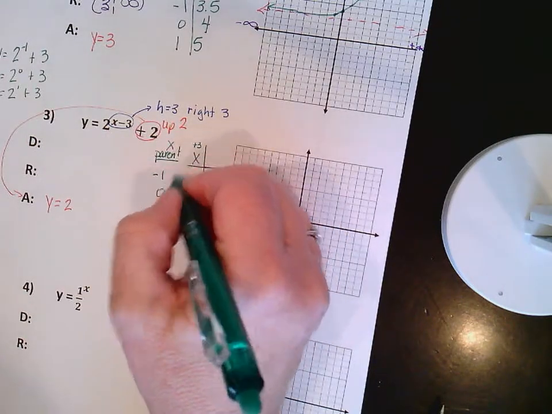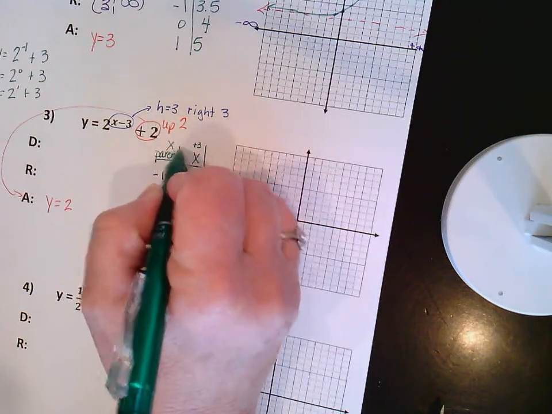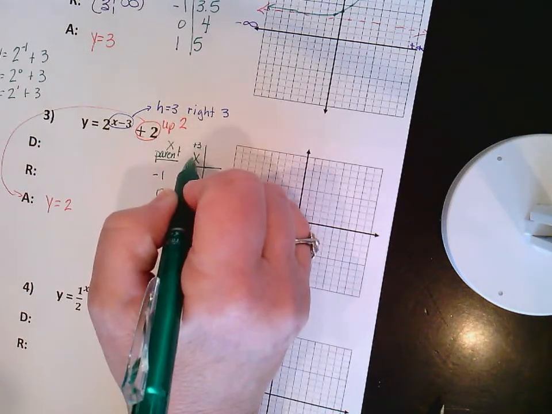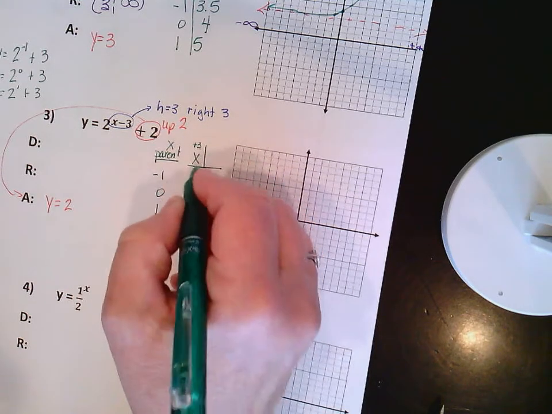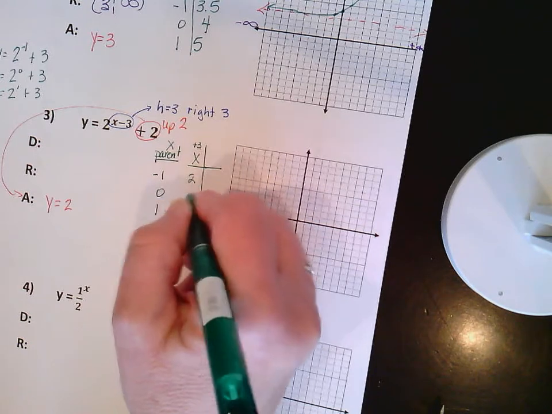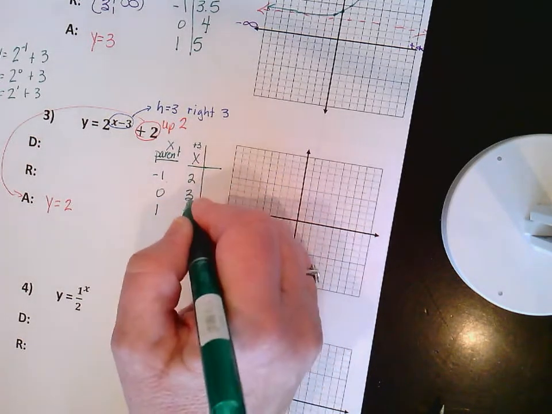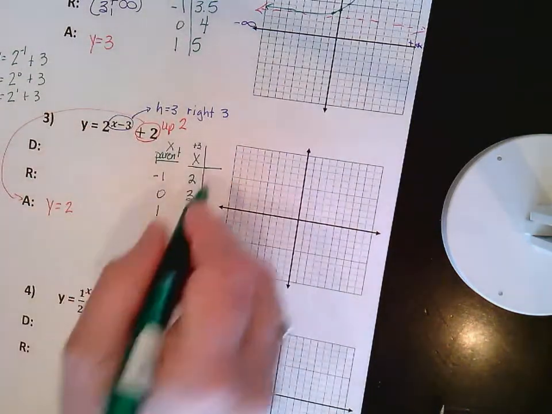My new function is to the right of the parent by 3. So whatever I used for the parent, I'm going to add 3 to it here. So I have -1 plus 3 is 2, 0 plus 3 is 3, and 1 plus 3 is 4. And then I'm going to plug those into my equation to find out what my y value is.